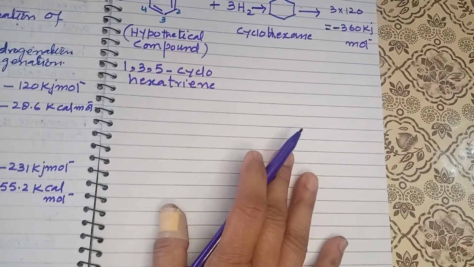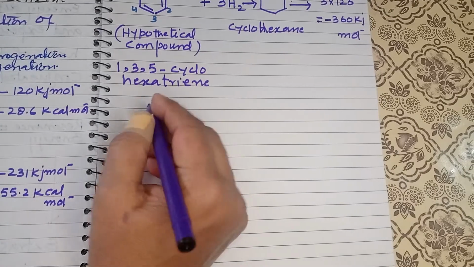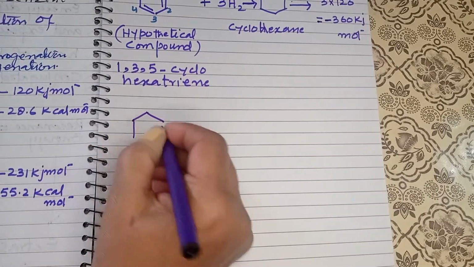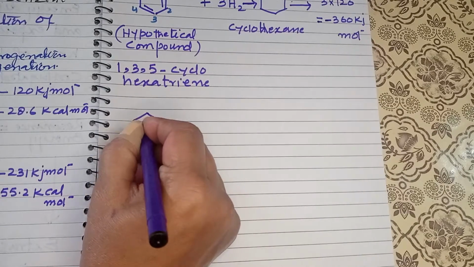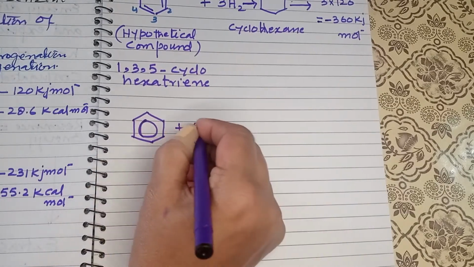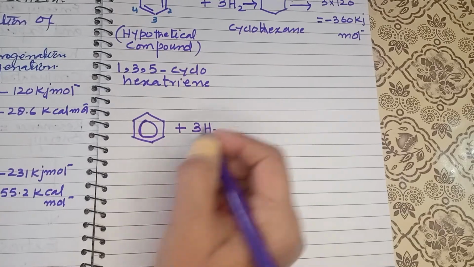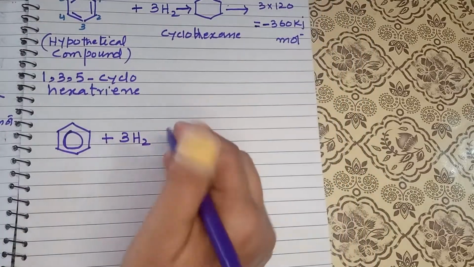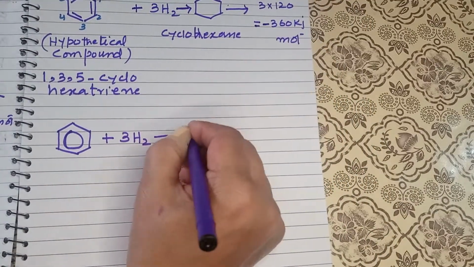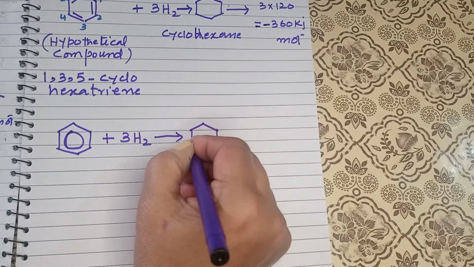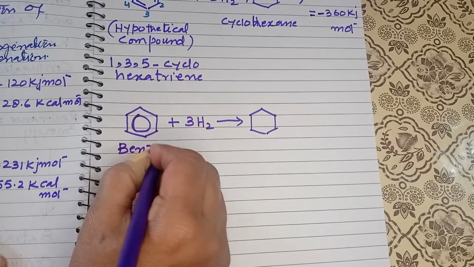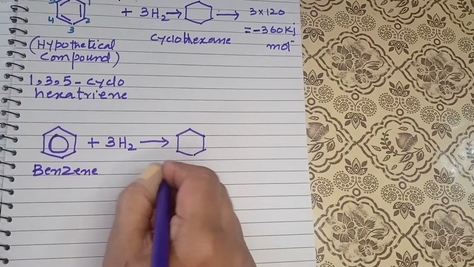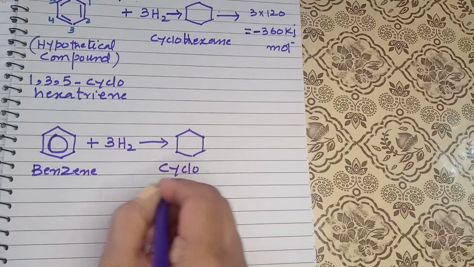Now students, if we want to do the hydrogenation of benzene, we know very well inside the benzene ring we have 3 pi bonds, right? So that's why 3 moles of hydrogen gas is required for the hydrogenation of benzene to get cyclohexane. This is benzene and this is cyclohexane.